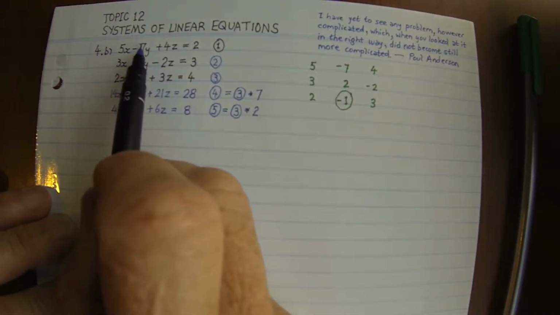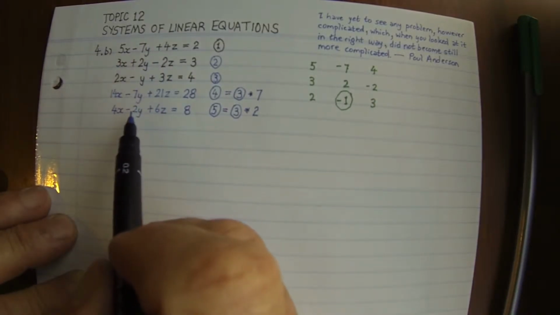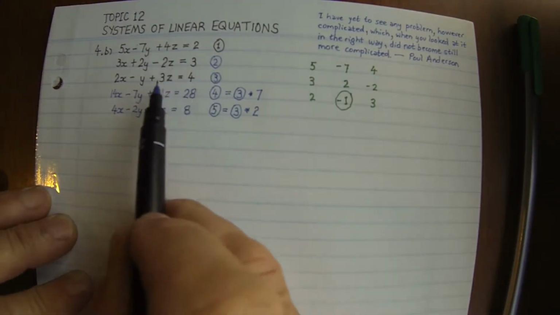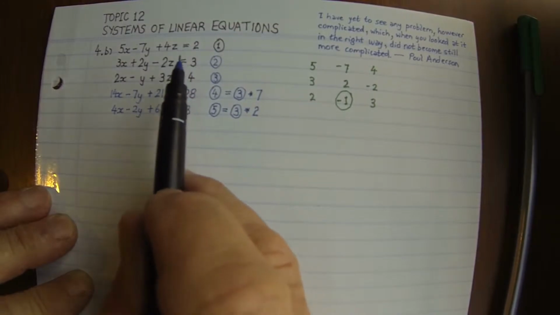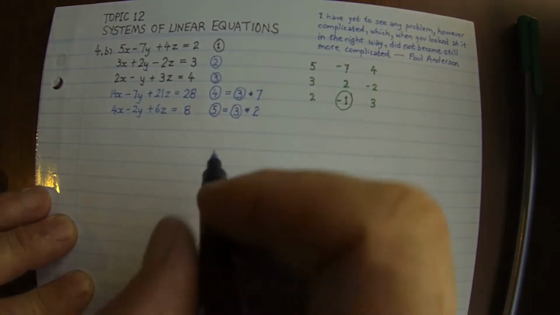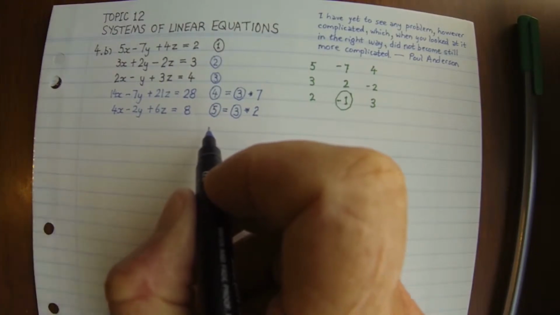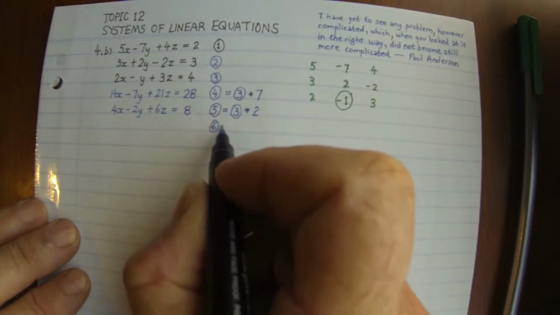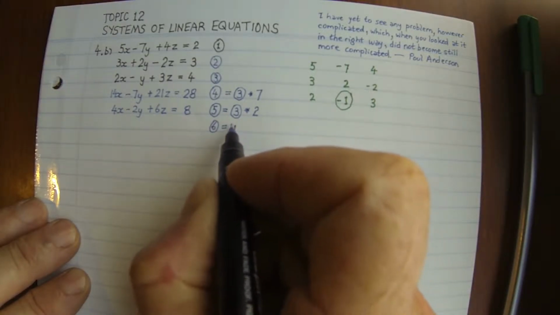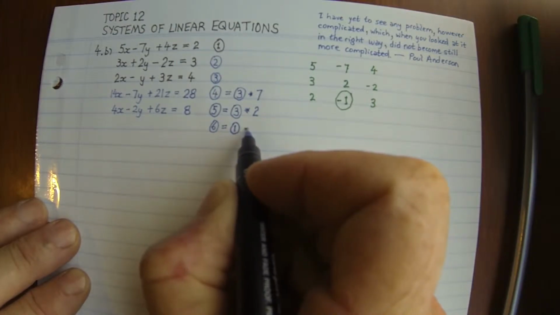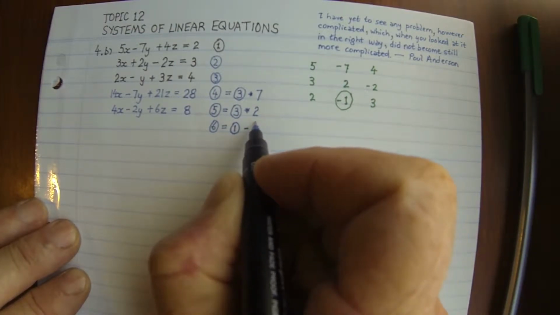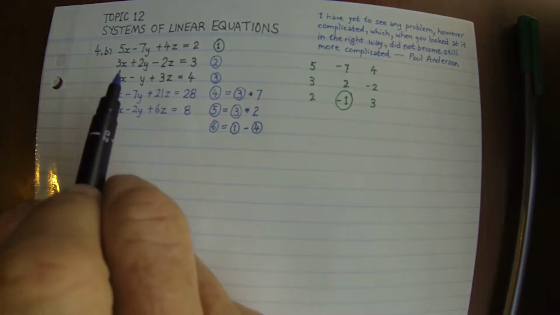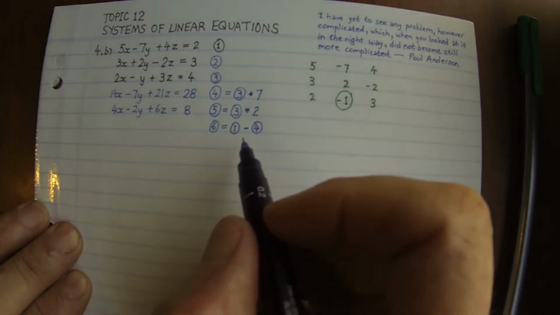Now, because I've got 7y, 7y, 2y, 2y, and these two equations are just scaled up versions of equation 3, I'm going to combine them with 1 and 2 and get rid of the y unknown in two different ways. So let's start with equation 6 is equal to equation 1, and I'm going to have to subtract equation 4. So that negative 7 subtract negative 7 will be negative 7 plus 7, the y's will disappear.